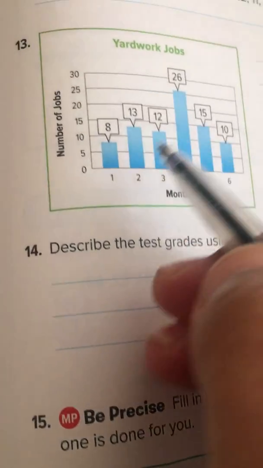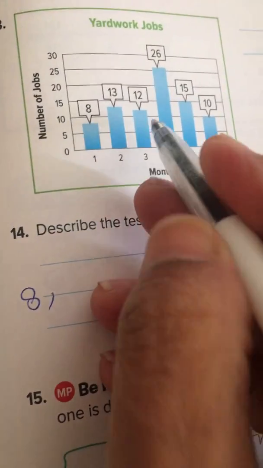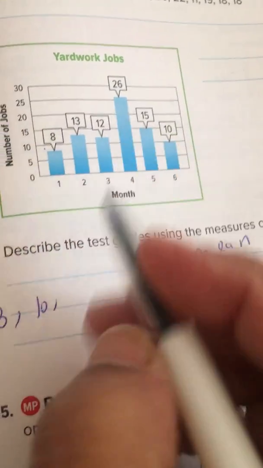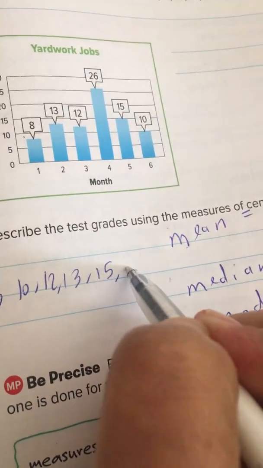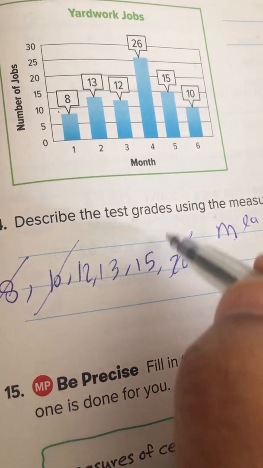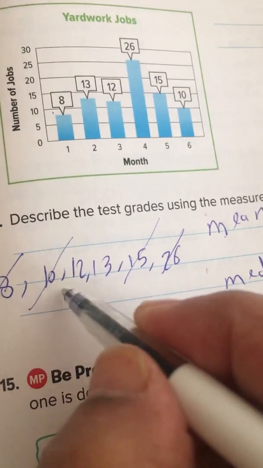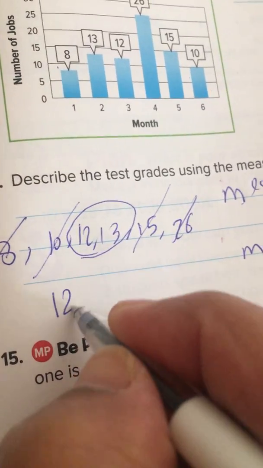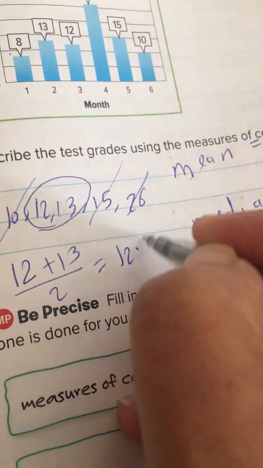To find the median, order from the smallest number: 8, 10, 12, 13, 15, and the biggest one, 26. Cancel small with big, small with big. Only a remainder of 2, because there are 6 numbers, an even number, so I find the 2 in the middle. Add 12 plus 13, divide by 2, so the median is 12.5.